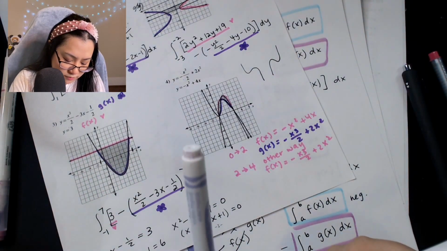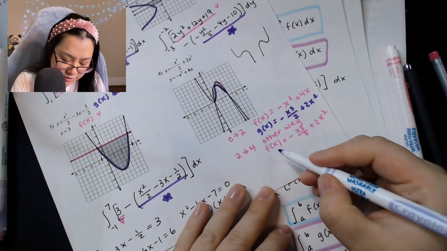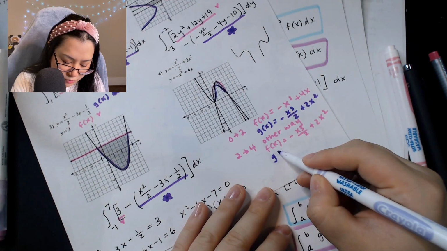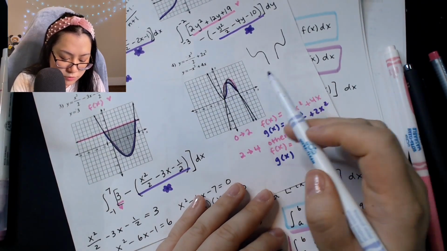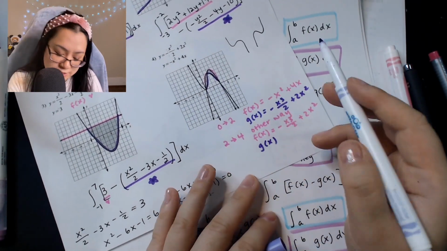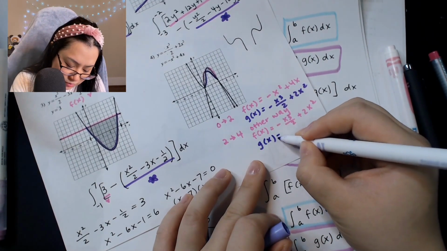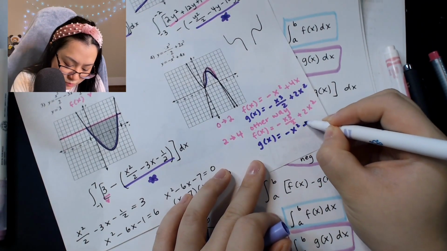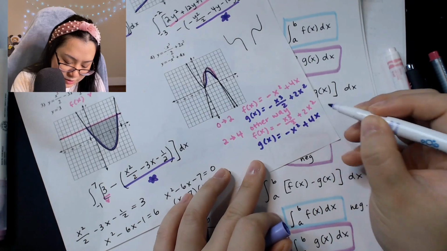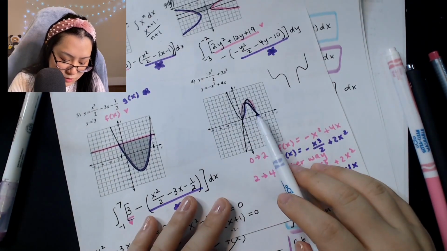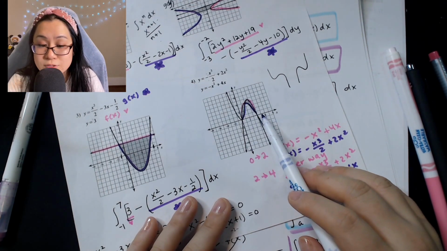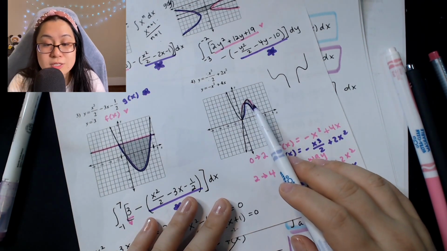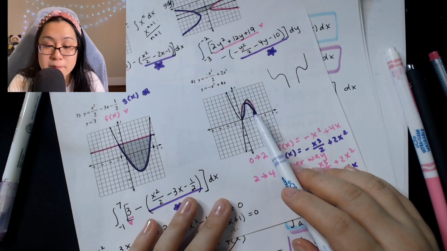So that means that our entire integral is going to be broken up into two parts, from 0 to 2 and then plus from 2 to 4. What you don't want to do is write out from 0 to 4, because over that entire interval there is no clear top or bottom, right?